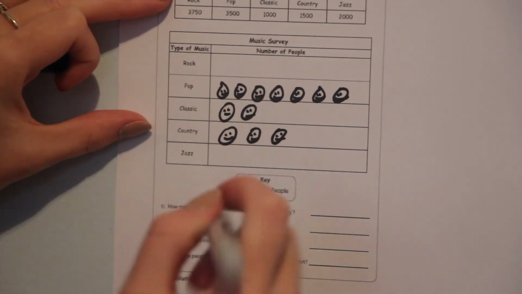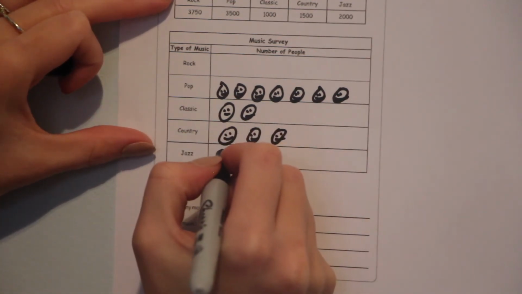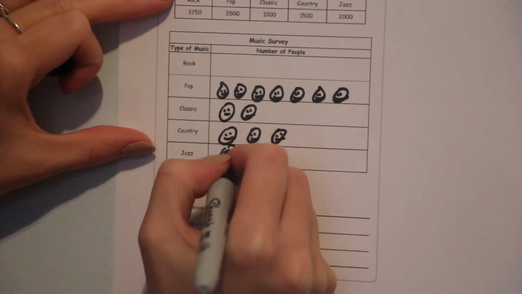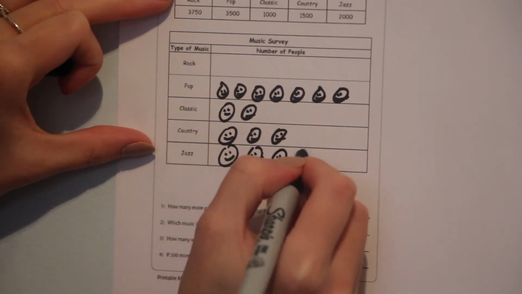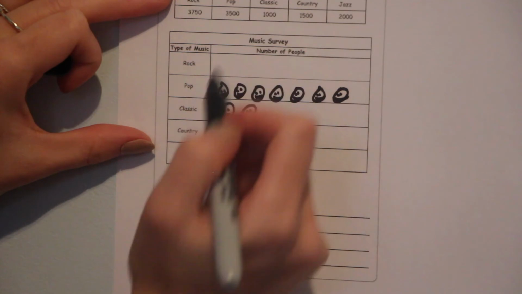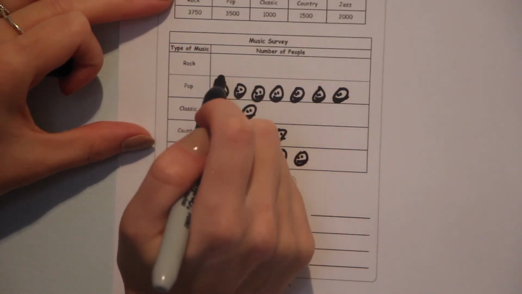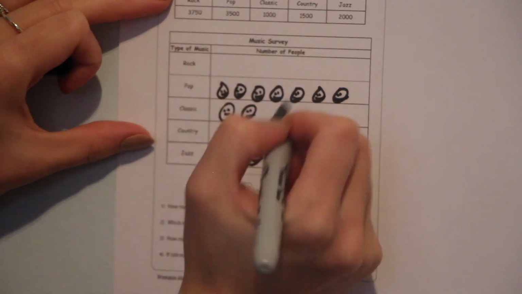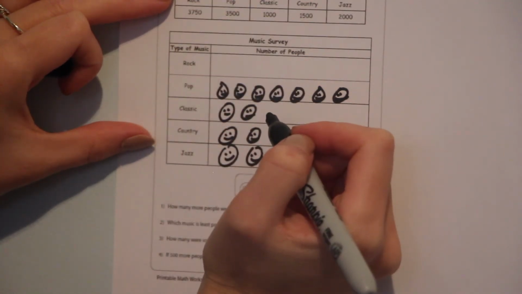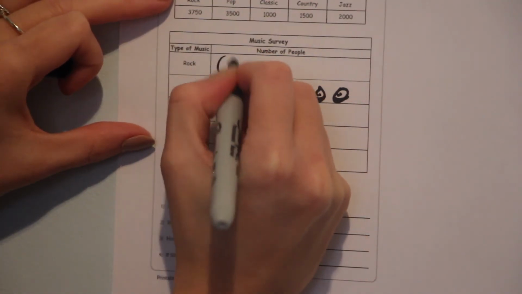And then we've got jazz, which is 2,000. So that is 4 smiley faces. And then rock, which is 3,750. So we have to draw 7.5 smiley faces.